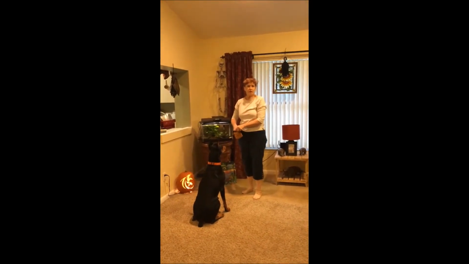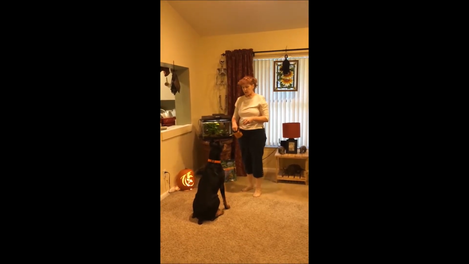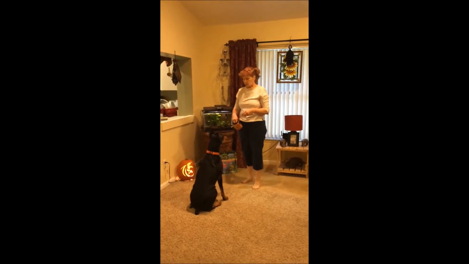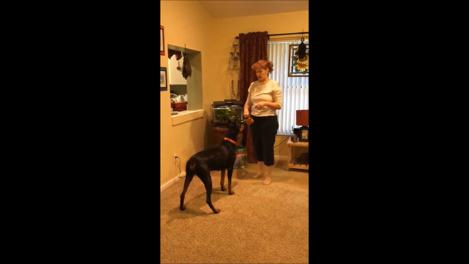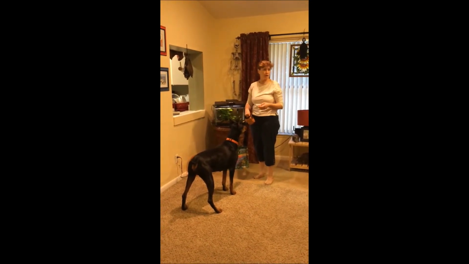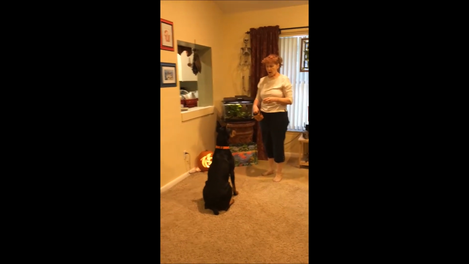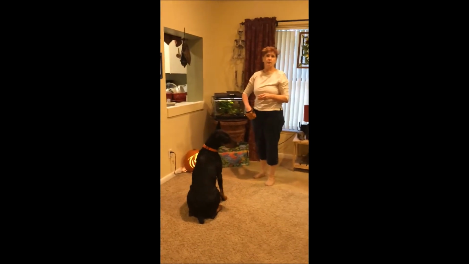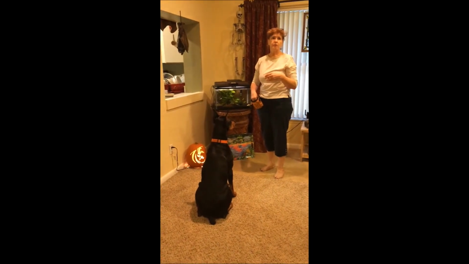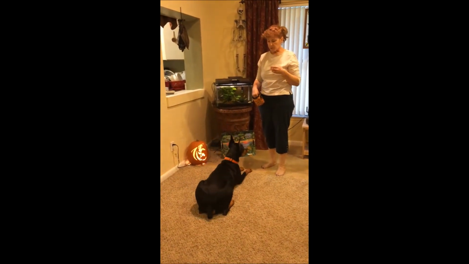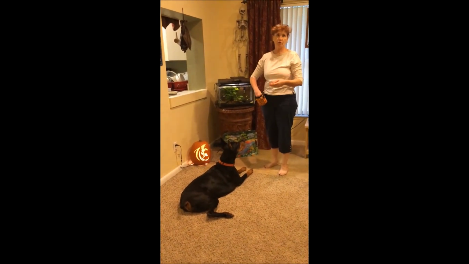We then moved on to differential reinforcement and adding an alternative behavior. I was trying to extinguish a behavior that I did not want him doing, and extinction is where you stop a behavior that you don't want, and with the differential reinforcement and an alternative behavior, you're replacing the undesired behavior with one that you want the dog to do.